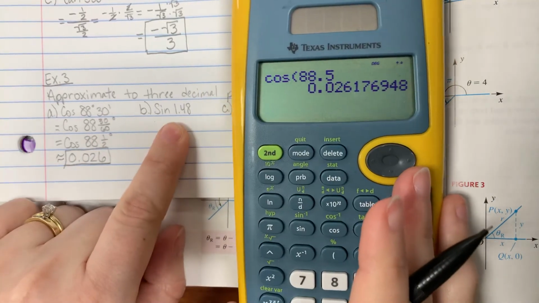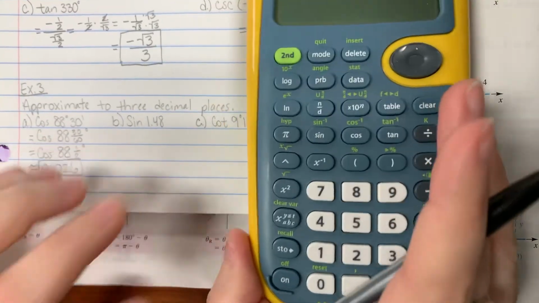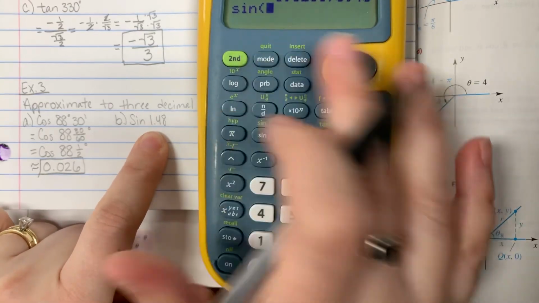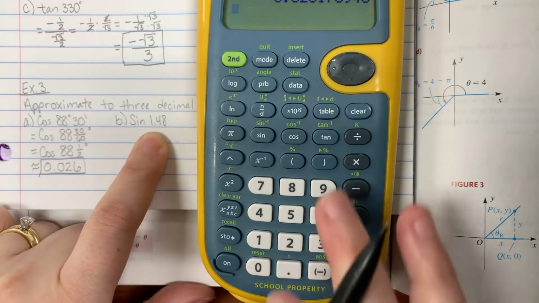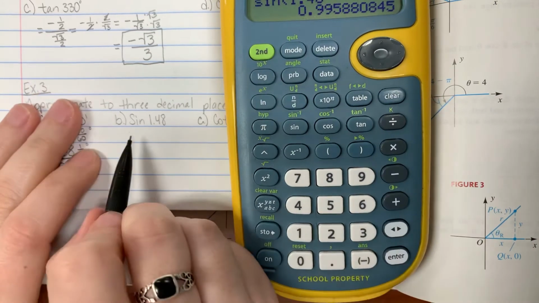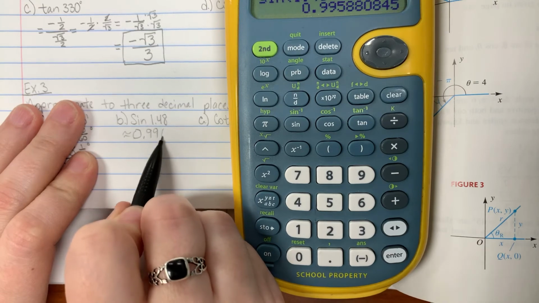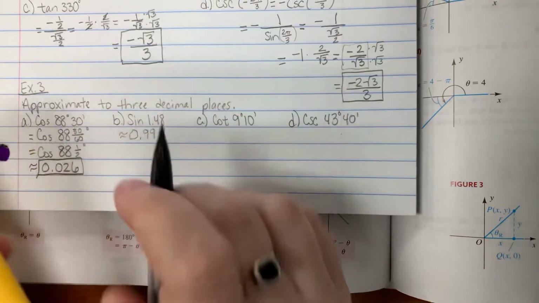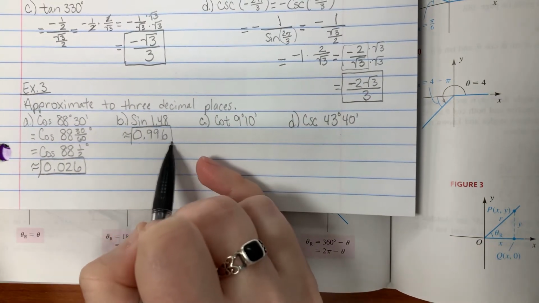This one I do not have to do any fixing. I can just type it straight in. The difference is this one, that's in radians. So I need to clear this, go back, radians. Okay, so now I need to do sine of 1.48, which I'm going to approximate to 3 decimal places, so about 0.996. So just be careful, make sure that you're in the correct mode. If there's no degree symbol, that's radians, so you have to switch it back to radians.